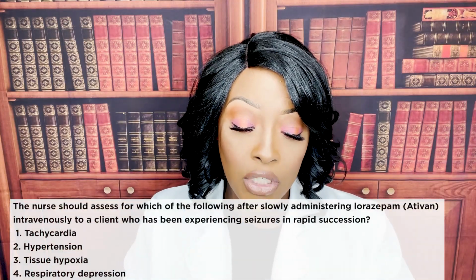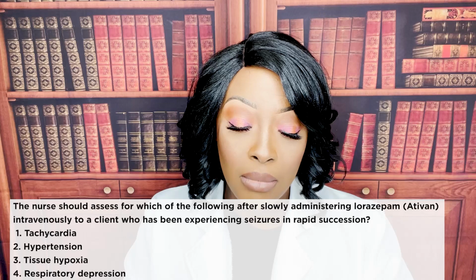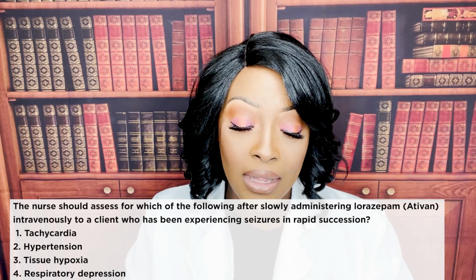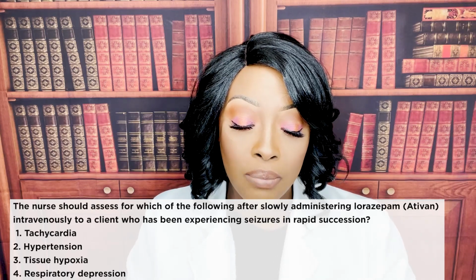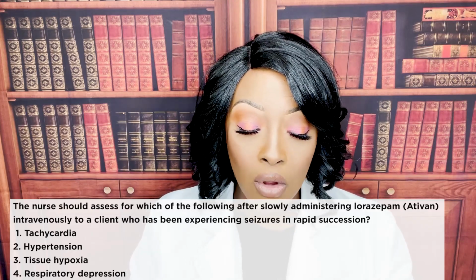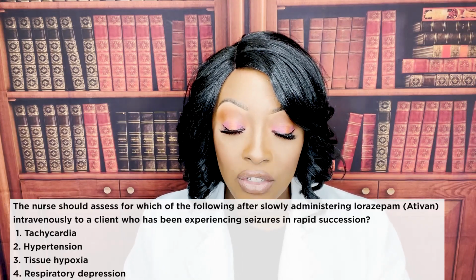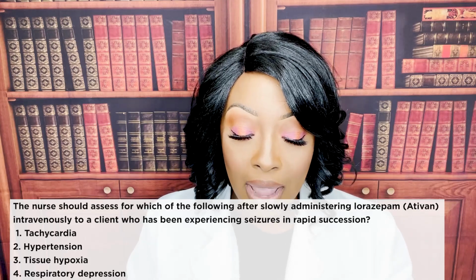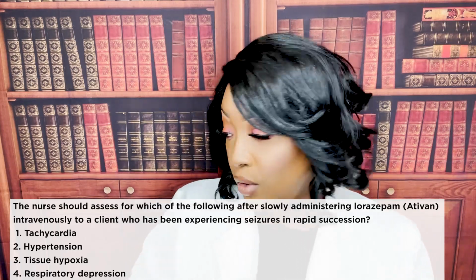The nurse should assess which of the following after slowly administering Lorazepam Ativan IV to a client who's been experiencing seizures in rapid succession. 1, tachycardia, 2, hypertension, 3, tissue hypoxia, or 4, respiratory depression.